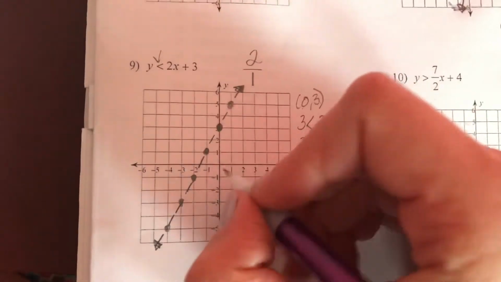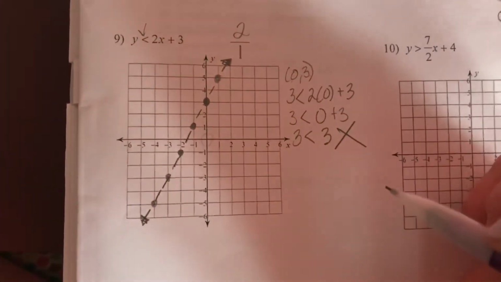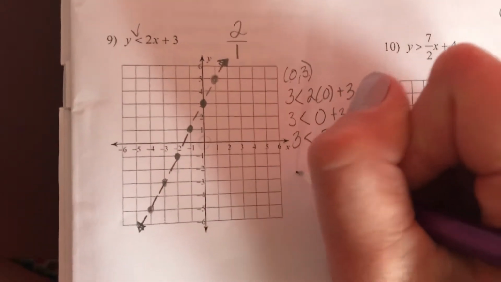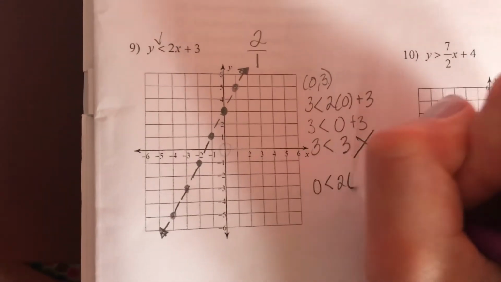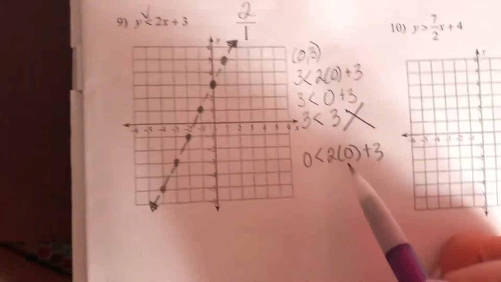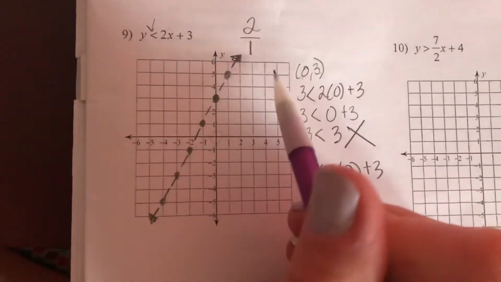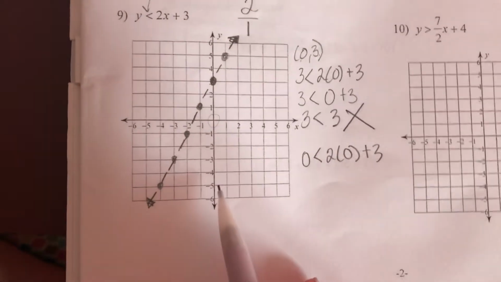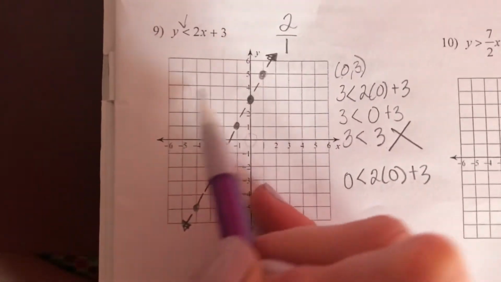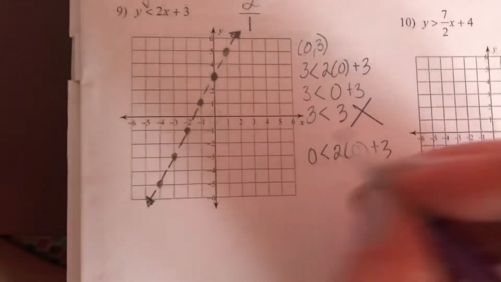So I'm going to test the point 0, 0 because it's very easy and it's not on my line. So I'm going to plug in 0 for y and 0 for x and see if I get a true statement. So this point is going to be representative of all the points in this region on this side of the line. If I were to test a point on this side of the line, it would be representative of all the points on that side of the line.